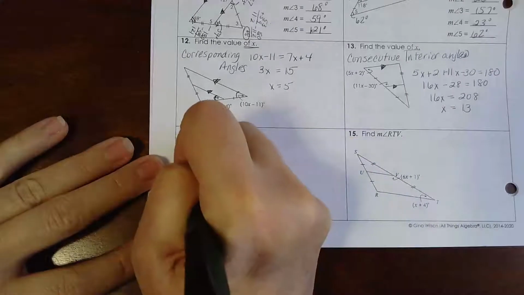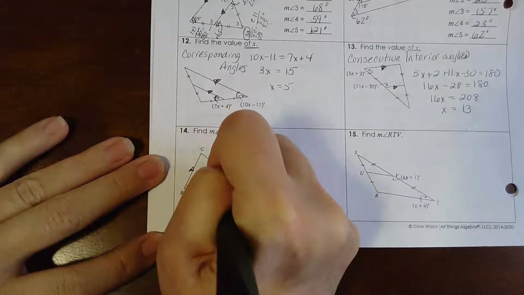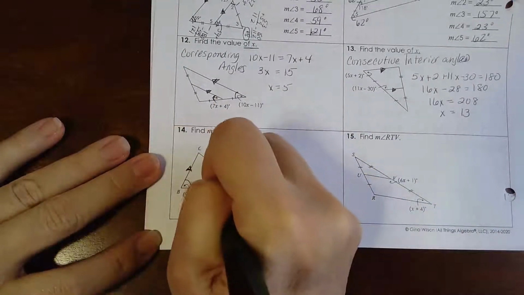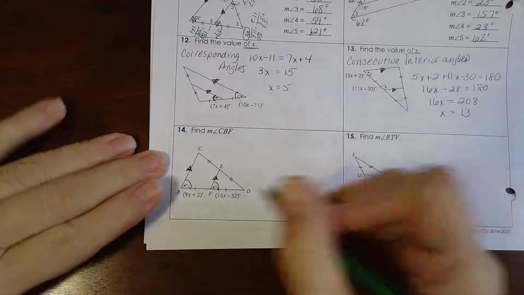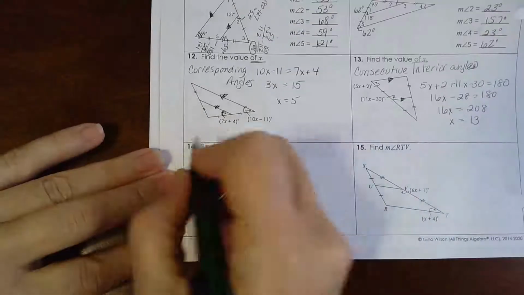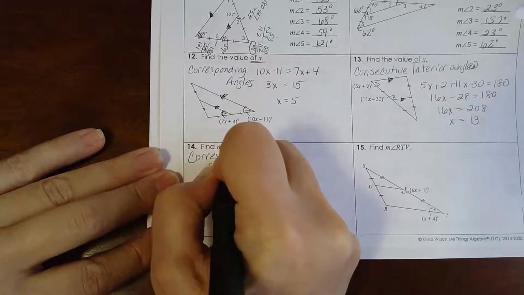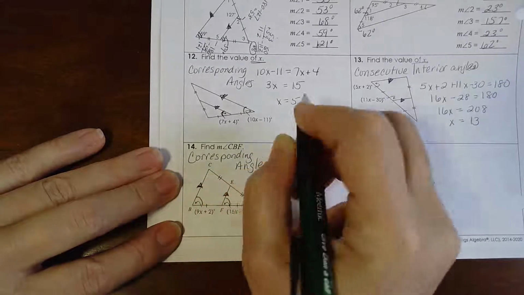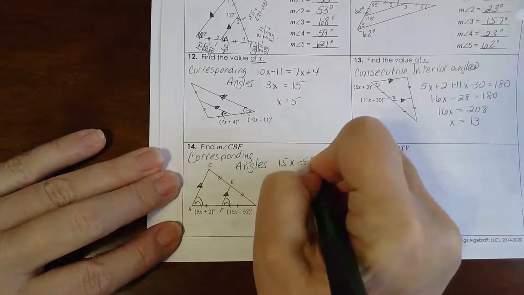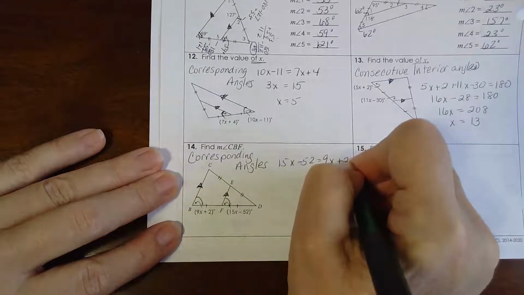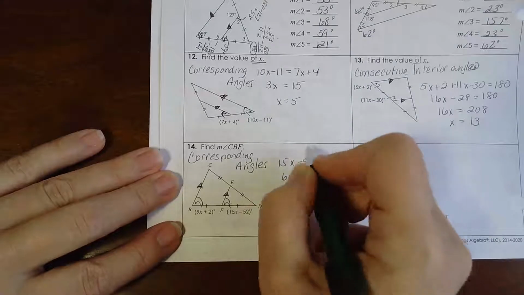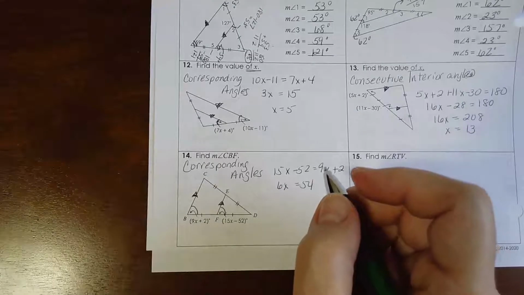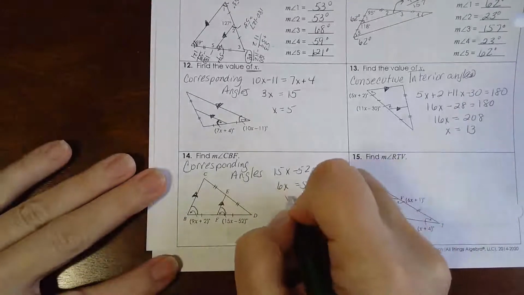All right, on 14, here are your parallel lines. So we got this angle and this angle. One's inside, one's outside. Yep, corresponding. The corresponding angles are congruent. So we're going to take 15x minus 52 equals 9x plus 2. Subtract your 9x, we get 6x. Add your 52, we get 54. Divide by 6, so x equals 9.